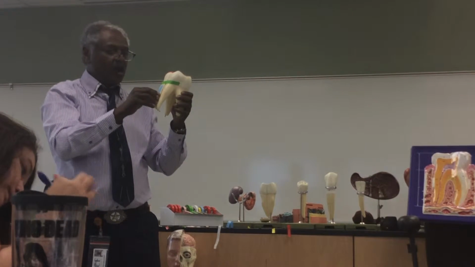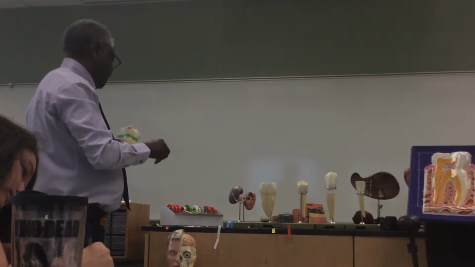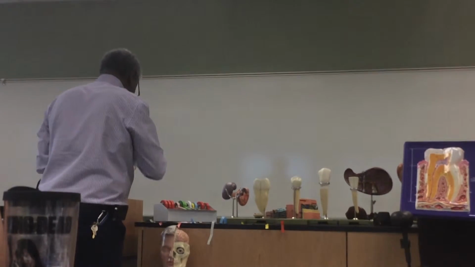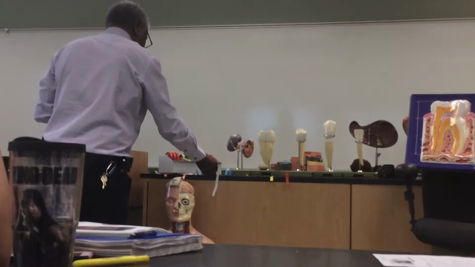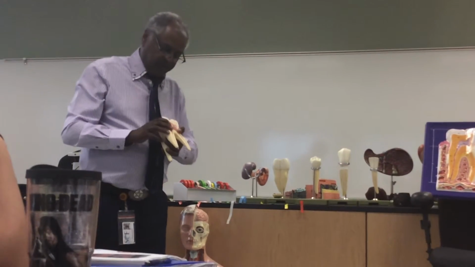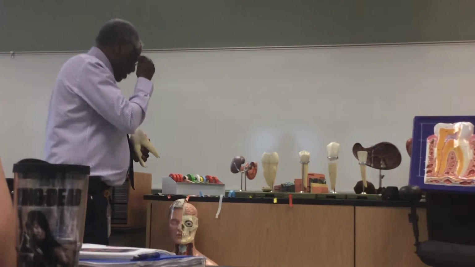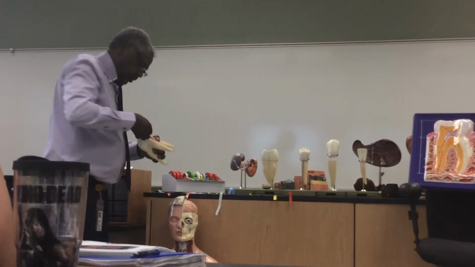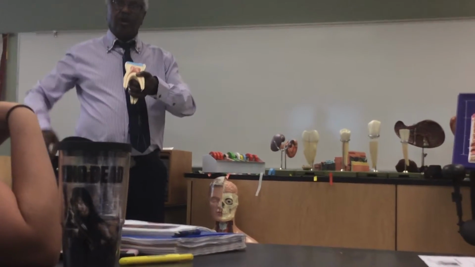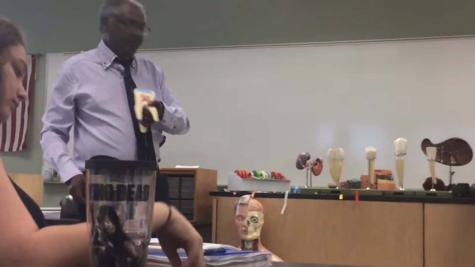Now, when we are talking about the material that makes the tooth, there are 3 also. And these are only labeled when you open up the tooth like this. When you open up the tooth, the upper part of the material right here is called the enamel.